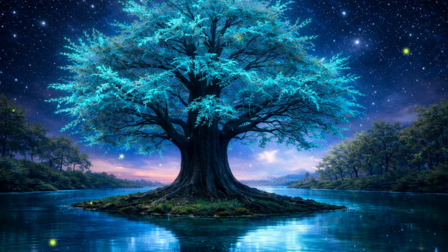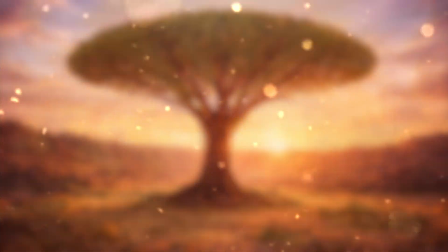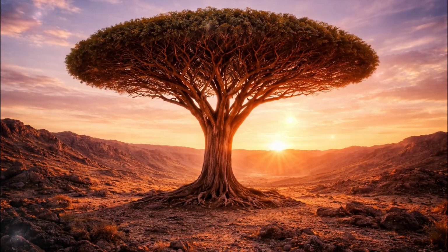In coastal areas, mountains or open plains, strong winds shape trees over time. Branches may grow thicker on one side, crowns may lean slightly, and growth may remain lower to the ground to reduce strain. These wind-shaped trees often appear sculpted, as though molded slowly by invisible hands.